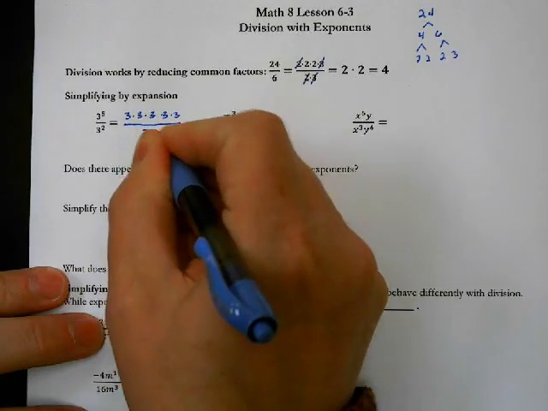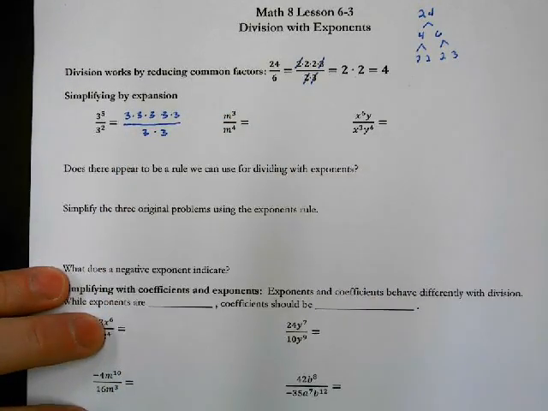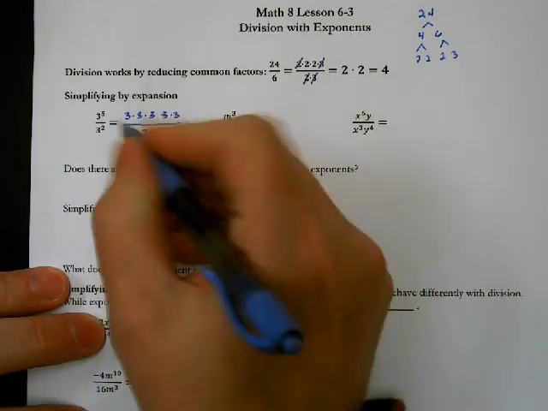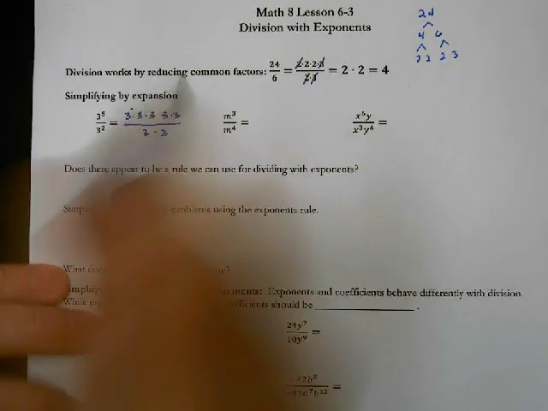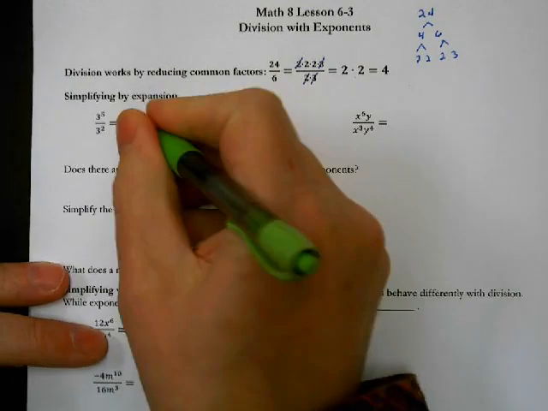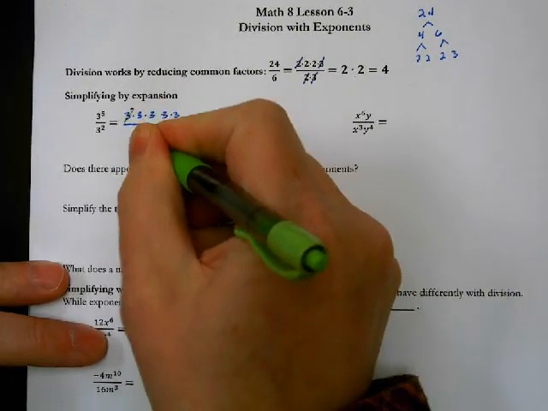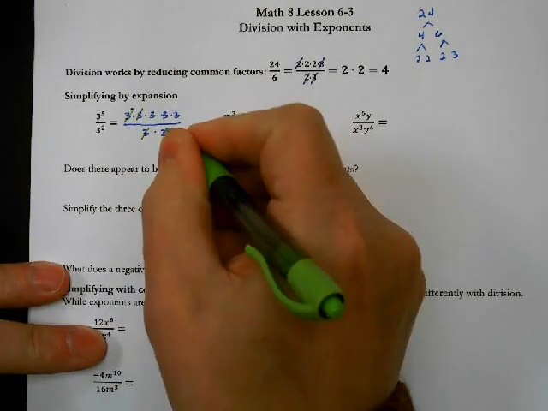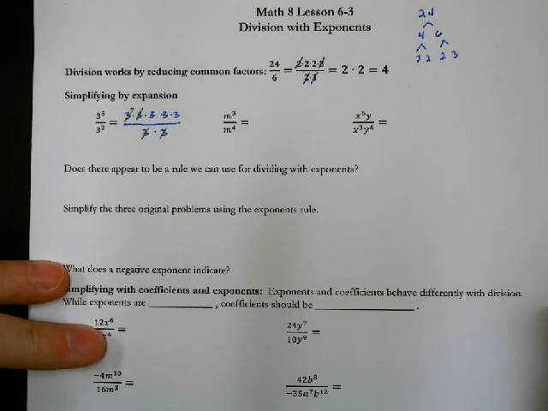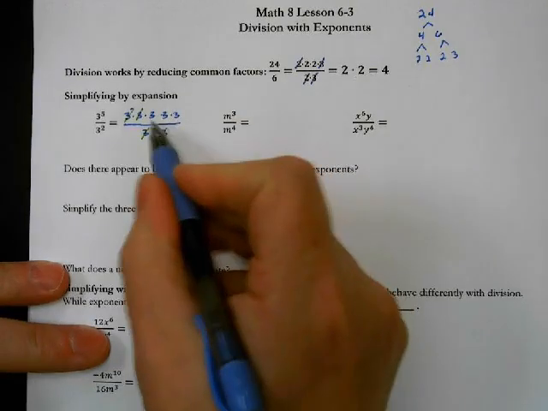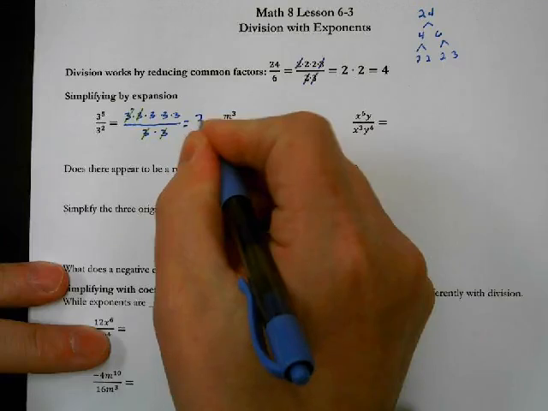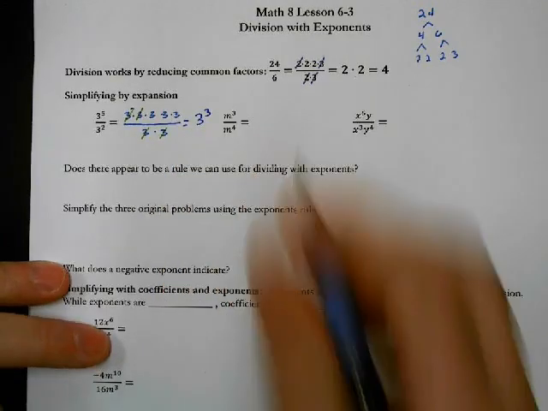And I've got 2 3s in the denominator. So if I go back to what I was doing over here and reducing and making 1s, I can reduce this 3 and this 3, that makes 1. I can reduce this 3 and this 3, that makes 1. So how many 3s am I left with? I'm left with 3 of them in the numerator. So my answer is 3 to the 3rd power.